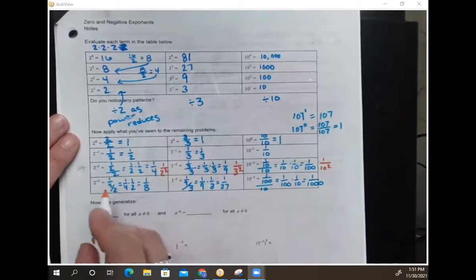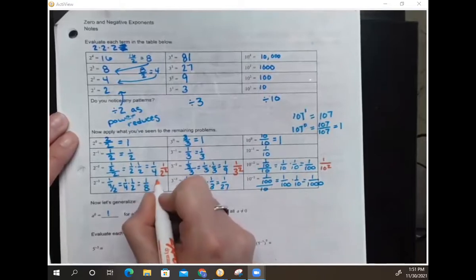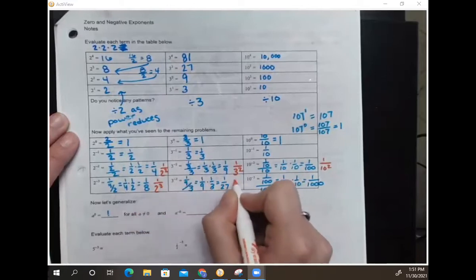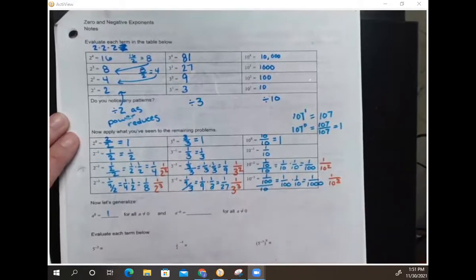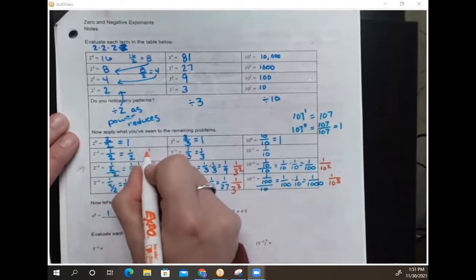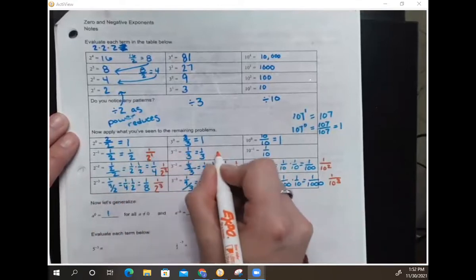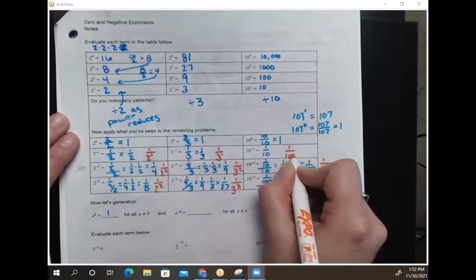We see a similar pattern for our negative third powers here. 1 over 8 I could represent as 1 over 2 cubed. 1 over 27 would be 1 over 3 cubed. 1 over 1,000 would be 1 over 10 cubed. And in fact, I could write this 1/2 as 1 over 2 to the first. And this could be 1 over 3 to the first and 1 over 10 to the first.